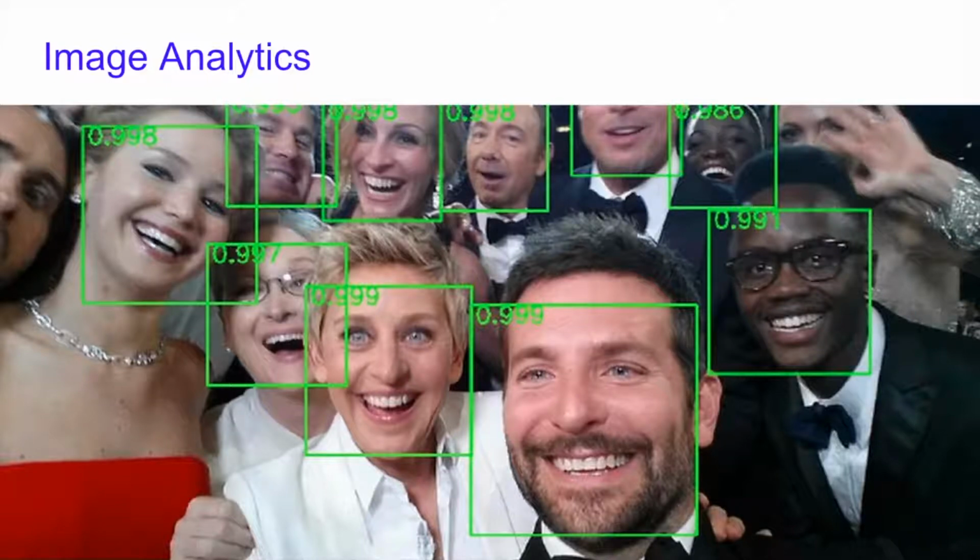Image analytics. Image analytics is a process of extracting information, meaning, and insights from images such as photographs, medical images, or graphics. As a process, it relies heavily on pattern recognition, digital geometry, and signal processing. Image analytics can be used in a number of ways, such as facial recognition for security purposes.